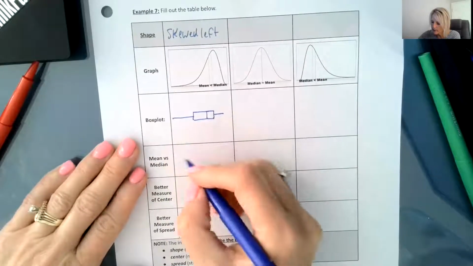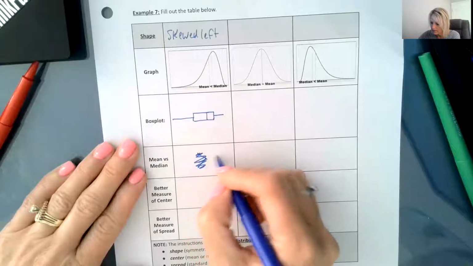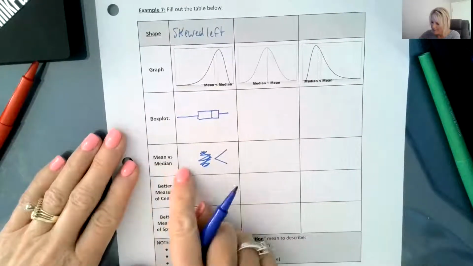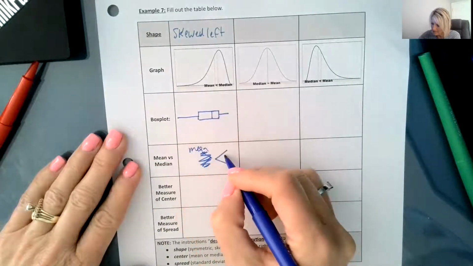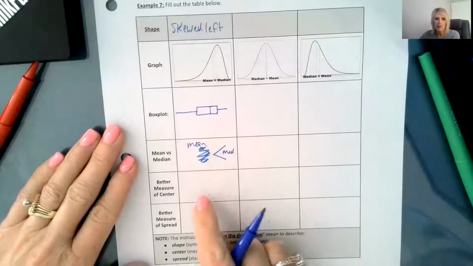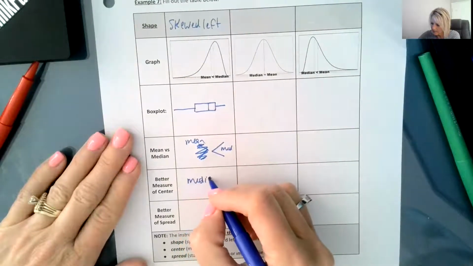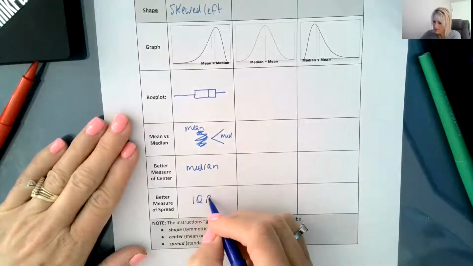Our mean versus our median is going to be a less than. So mean is going to be less than the median. It's written up there. And the best measure of center is going to be the median. And the best measure of spread is the IQR.